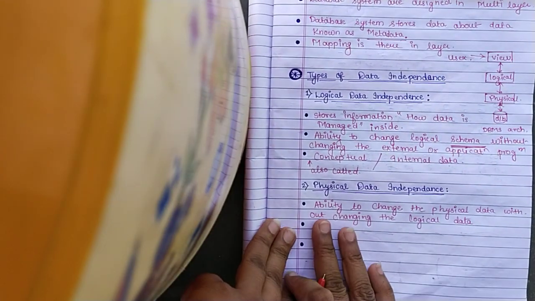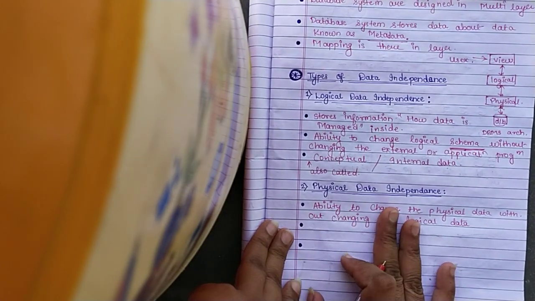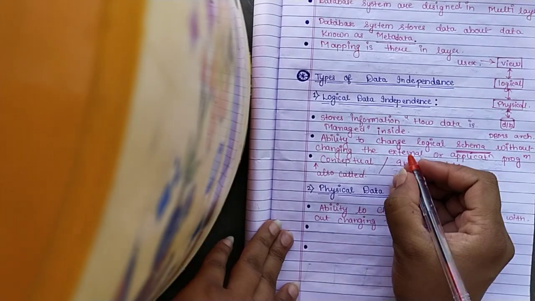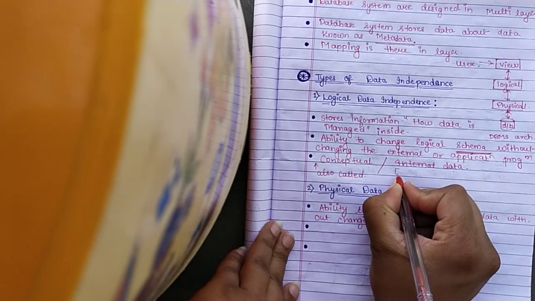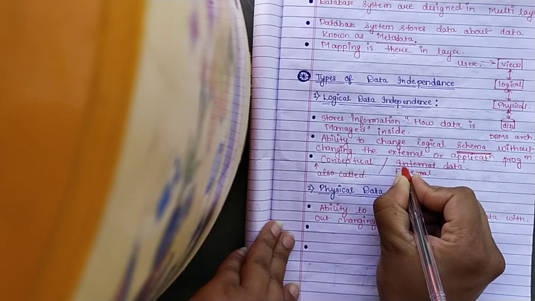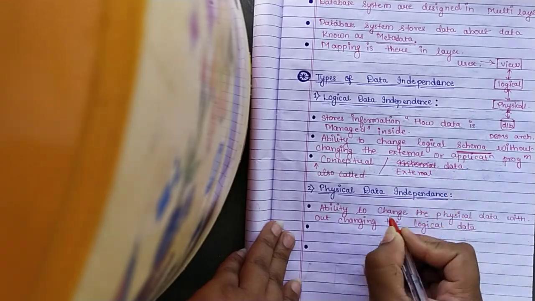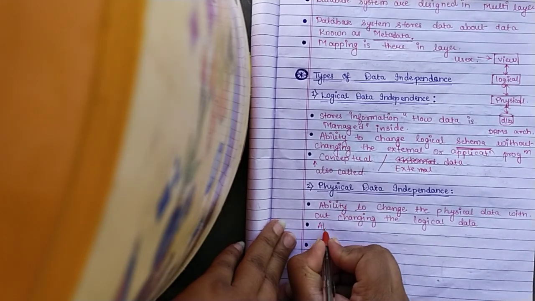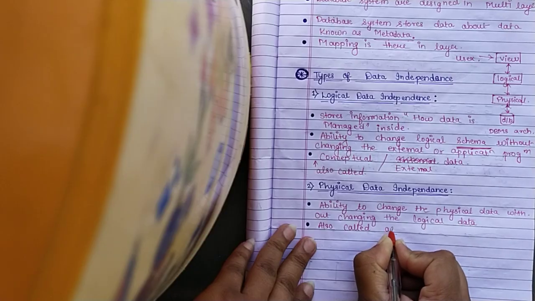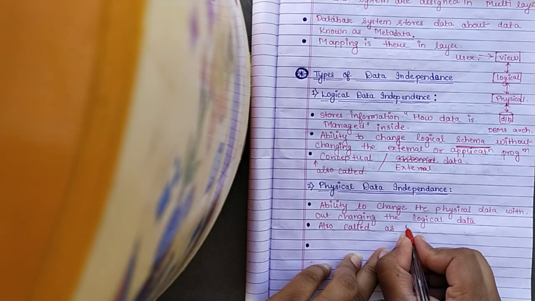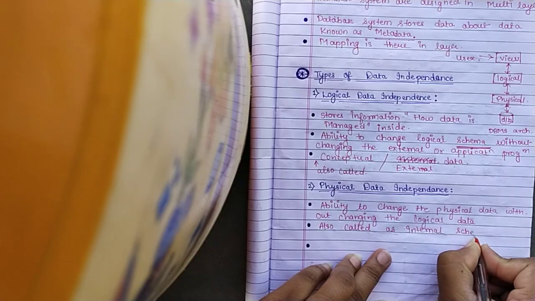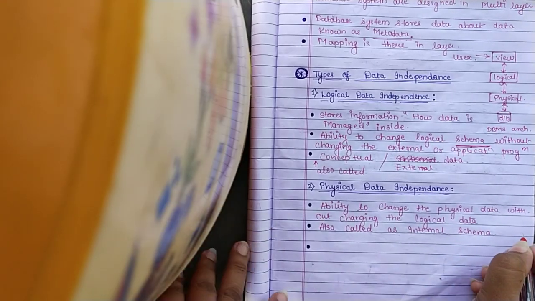So the first point is: ability to change the physical data without changing the logical data. Sorry, this is external data. So this physical layer is also called the internal schema. Schema means what? Description of a database.